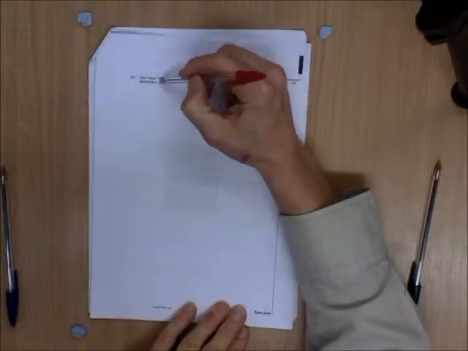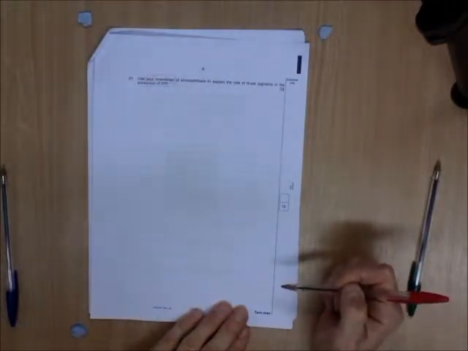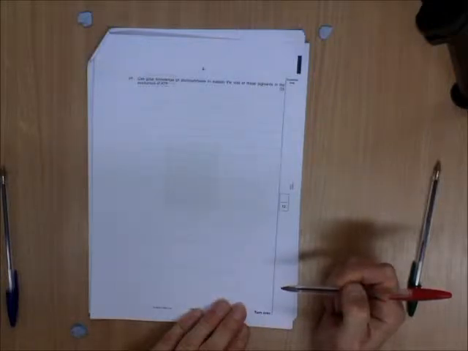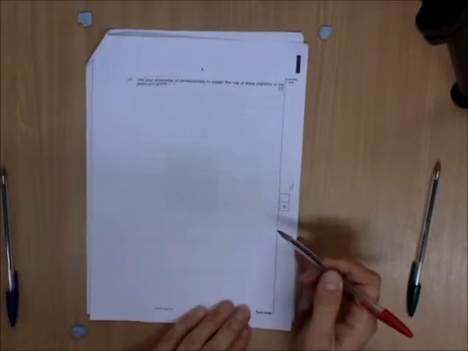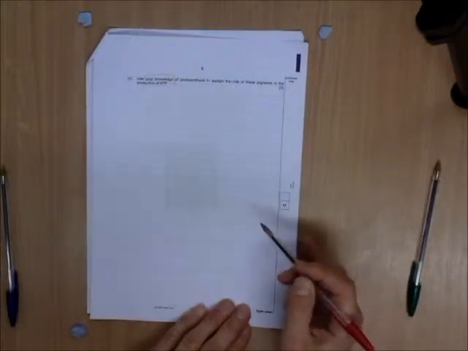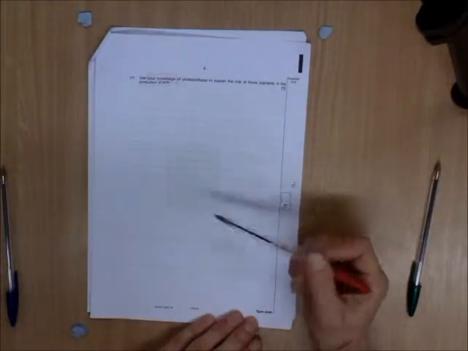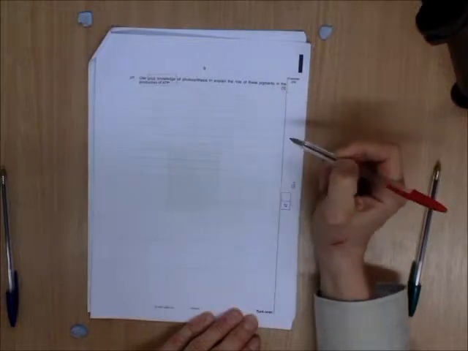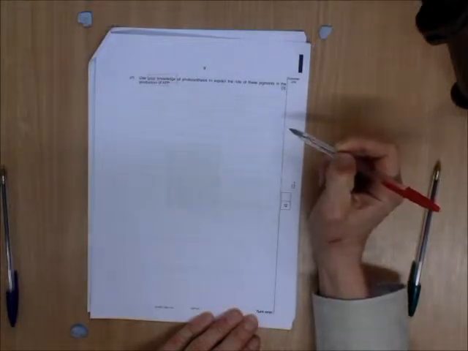Part D. Use your knowledge of photosynthesis to explain the role of these pigments. So it's basically saying, okay, these pigments and photosynthesis, what's going on? Well, that is a rephrasing of the question, tell us about the light-dependent reaction.